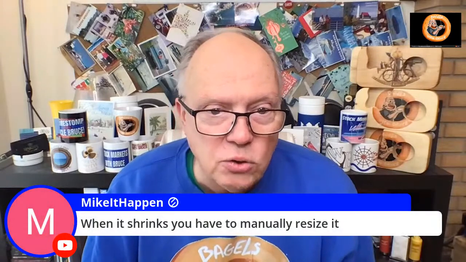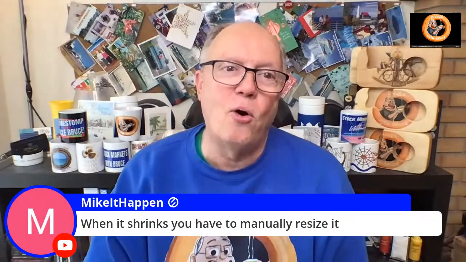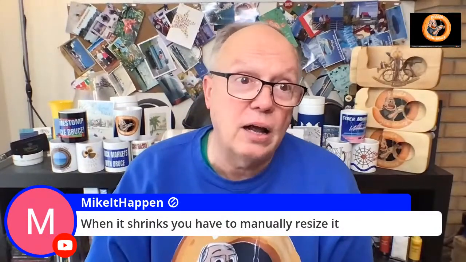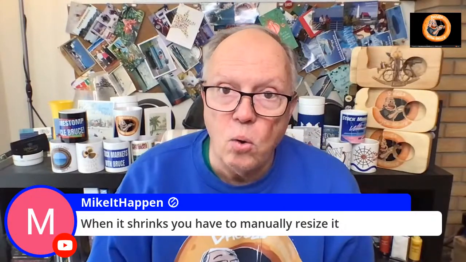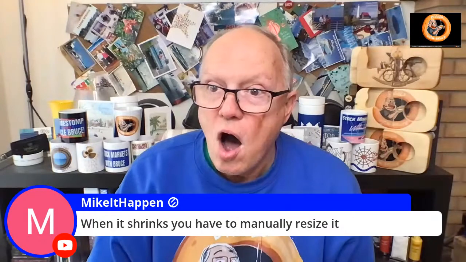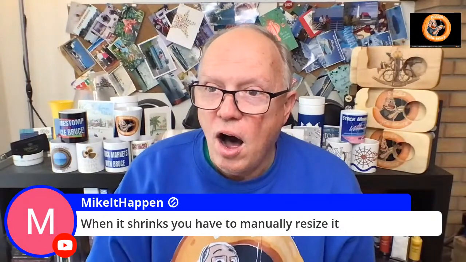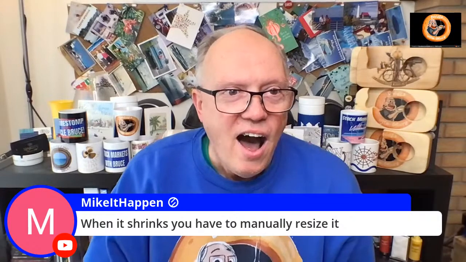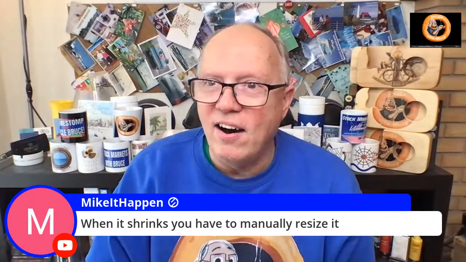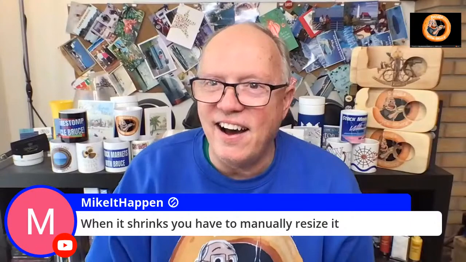Exit full screen. Yeah, okay, sure. When it shrinks, you have to manually resize it. Yeah, okay, let's try that. Okay, well, I'll try anything. I'll exit full screen, and then let's see if this works. I'm manually resizing it. This is so exciting.